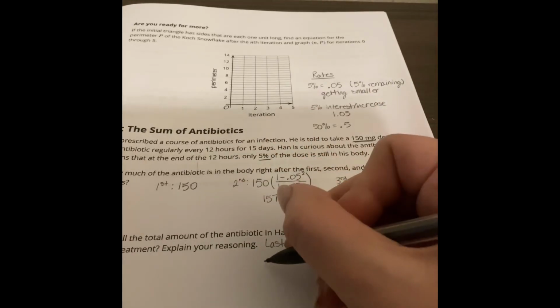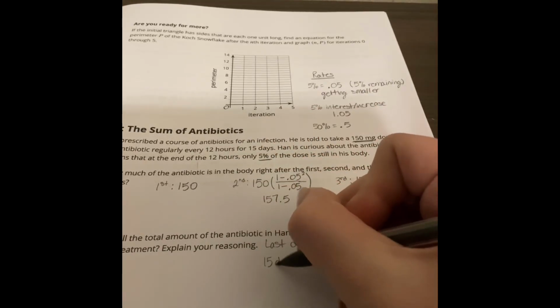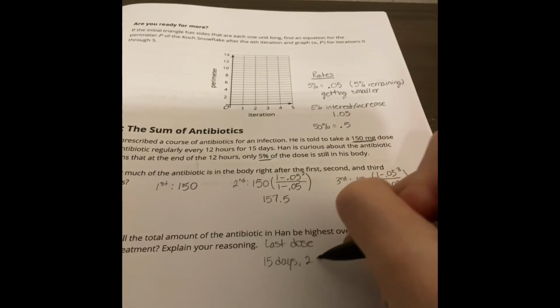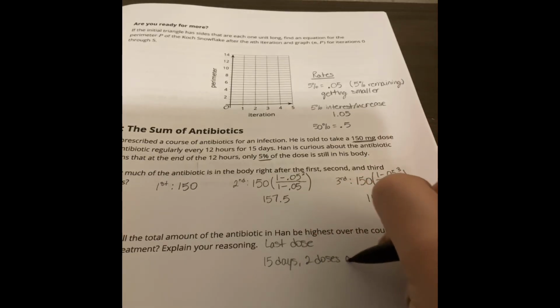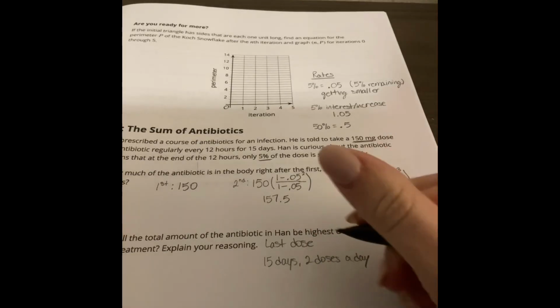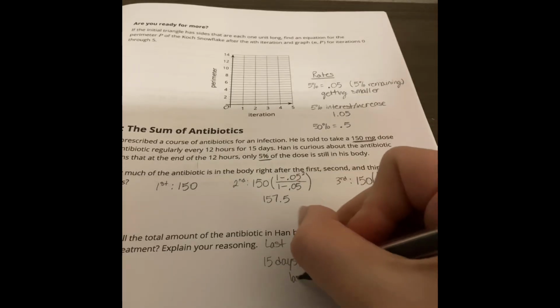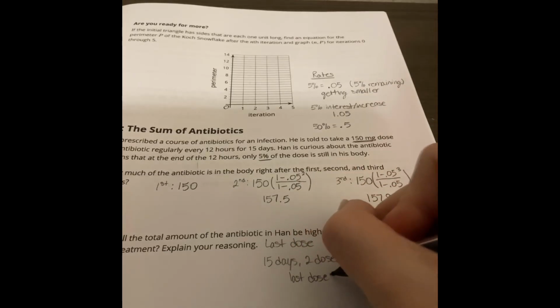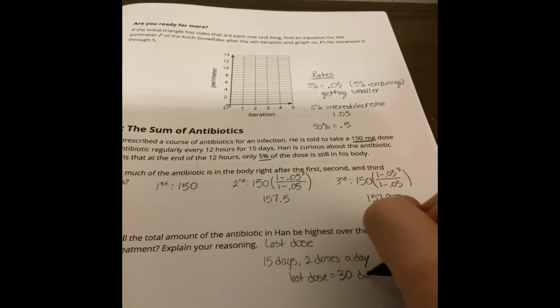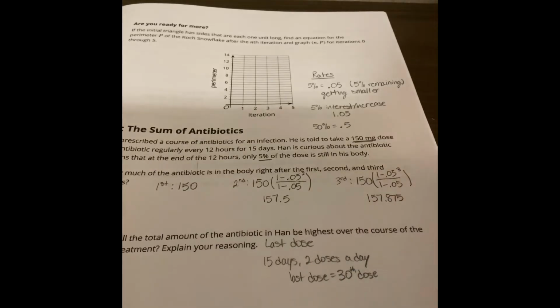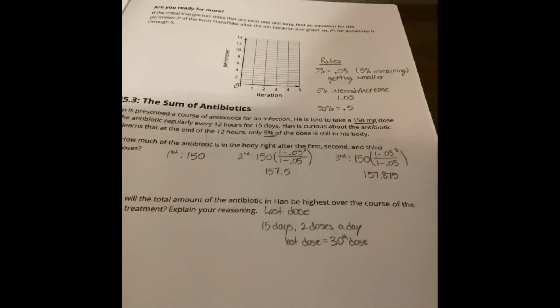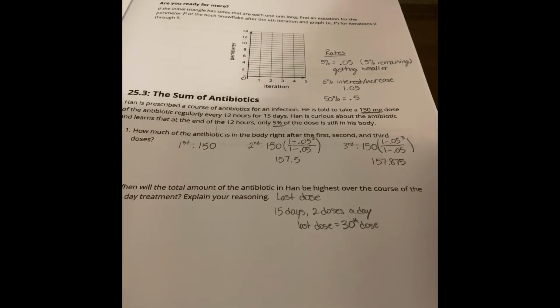So 15 days, 2 doses a day means that the last dose is going to be the 30th dose. Again, that's because you're taking it twice a day. Every 12 hours means twice a day for 15 days. So he'll have done 30 doses.